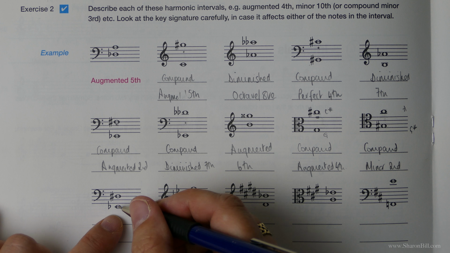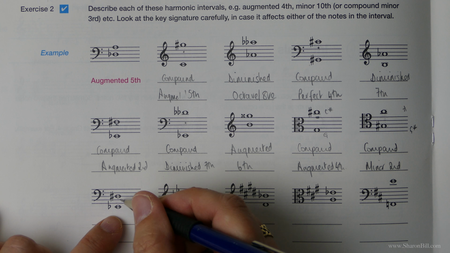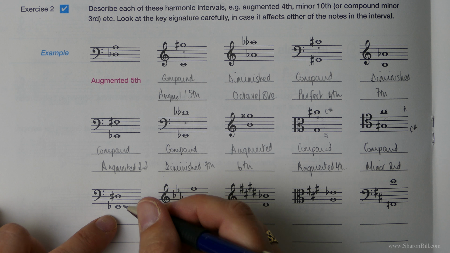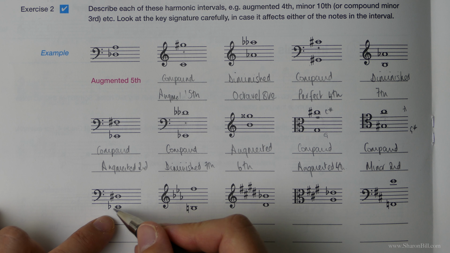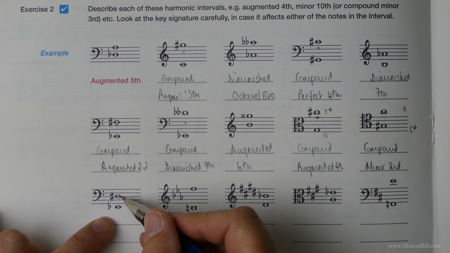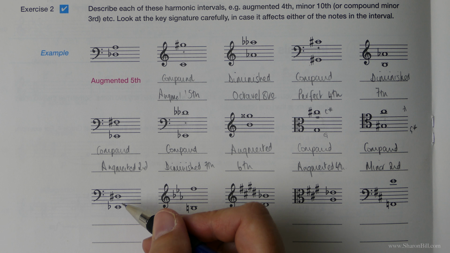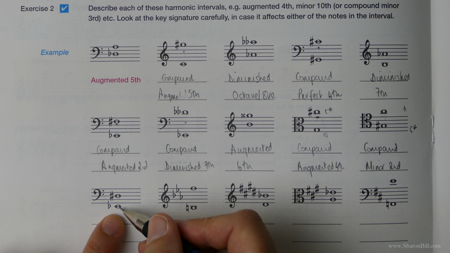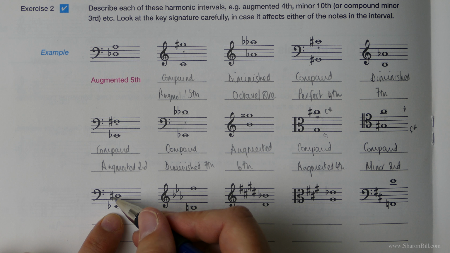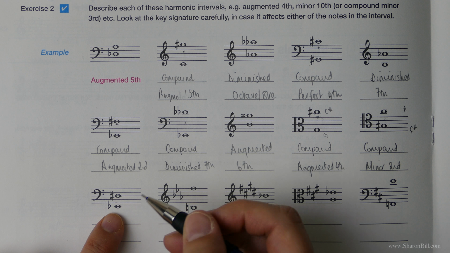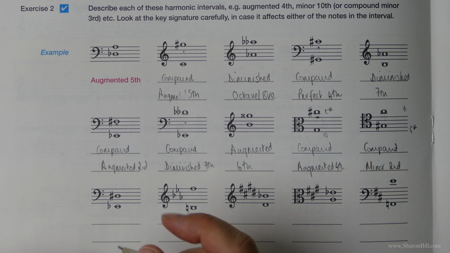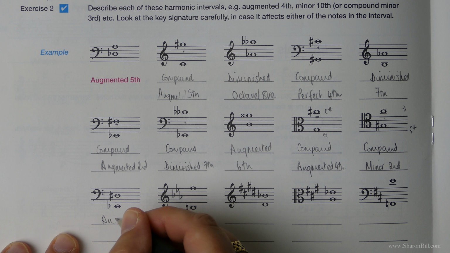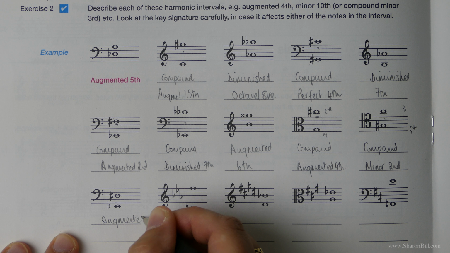So we have 1, 3, 5, 7th, so we've got a 7th of some sort. If our lowest note is E flat, to D natural would be major, because the key signature of E flat major has B flat, E flat, A flat, so we would have a major interval. But we've raised that by adding a sharp, and so we've made major become augmented by making it a semitone larger, and so we've got an augmented 7th.